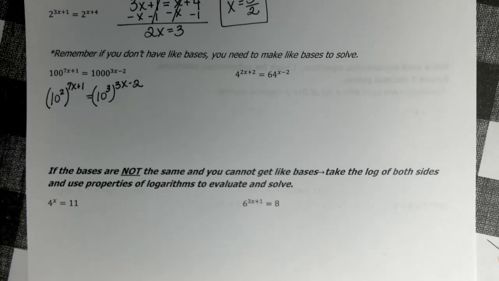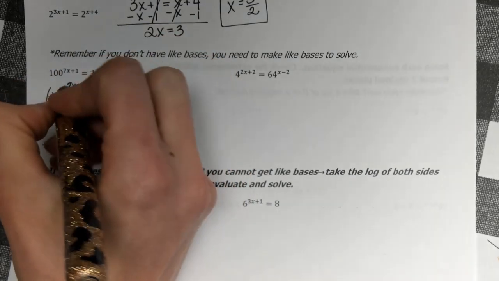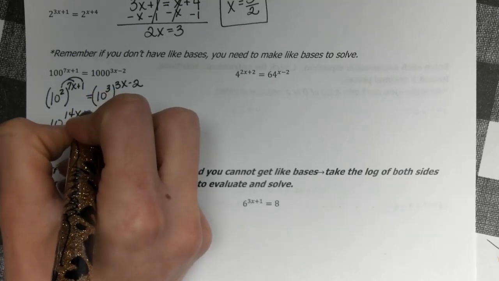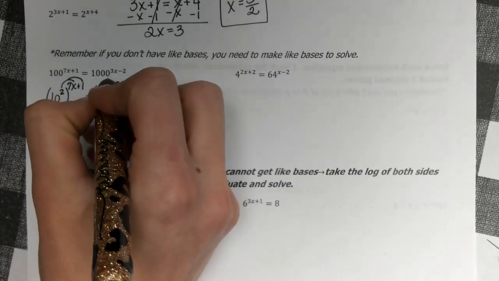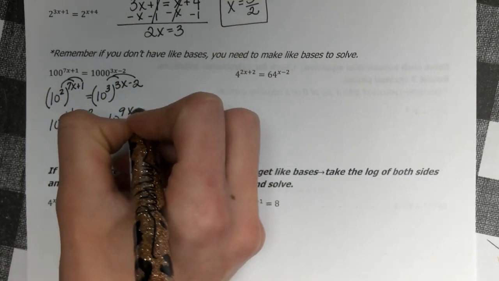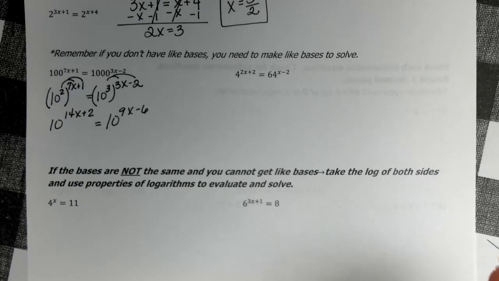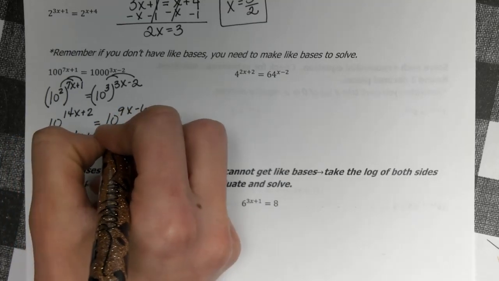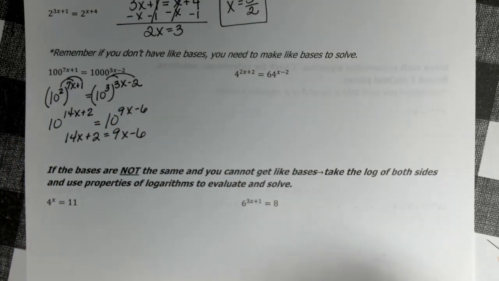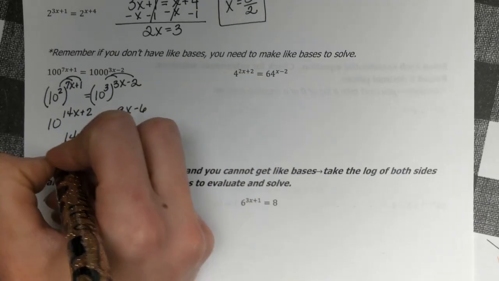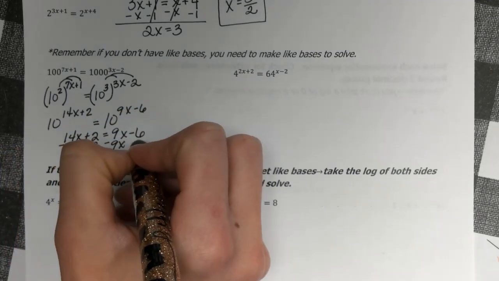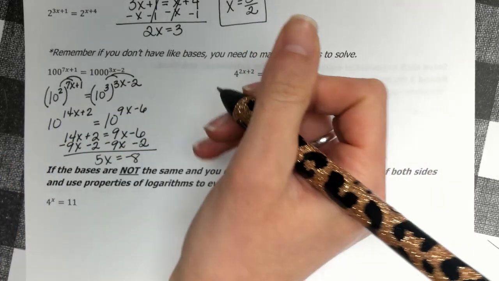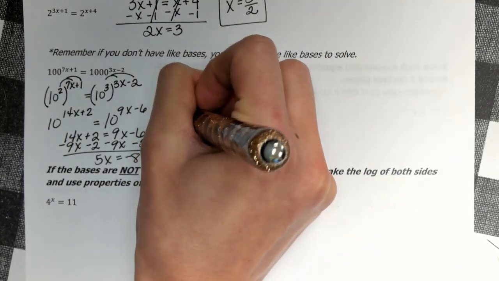Okay, so I have a power to a power, so I multiply. I'm going to distribute that 2, and it becomes 10 to the 14x plus 2 power equals 10, distribute the 3, 9x minus 6. Now I have like bases. Now my exponents can be equal. So 14x plus 2 equals 9x minus 6. And then I'm going to solve for my x. So subtract your 9x. In the same step, you can subtract your 2. And that's going to give me 5x equals negative 8. Divide by 5 and x equals negative 8/5.